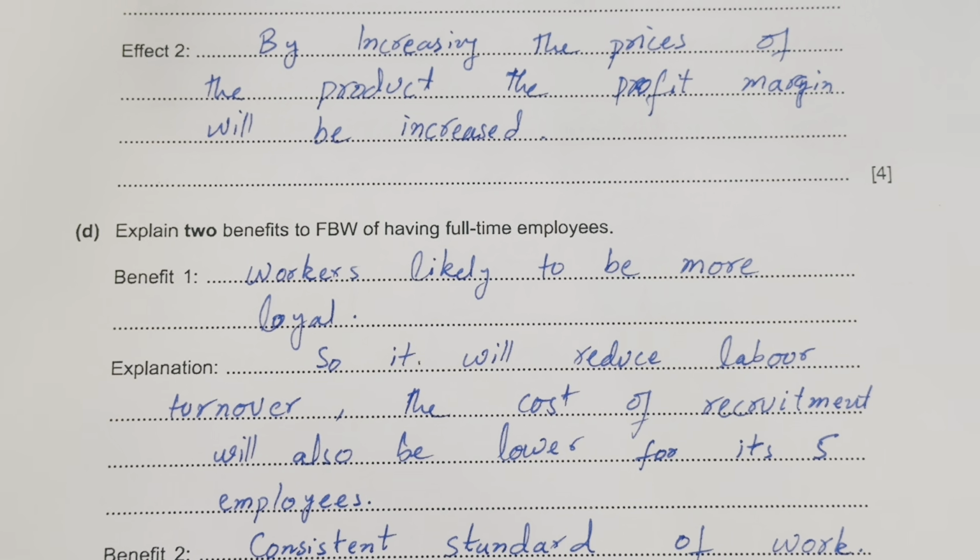First we write the benefit: workers are likely to be more loyal, because if they think their jobs are permanent, they would work more efficiently and their loyalty to the business would increase. Explanation: it will reduce labor turnover, because employees feel they are in a permanent job, and the cost of recruitment will also be lower, as the company has only 5 employees.